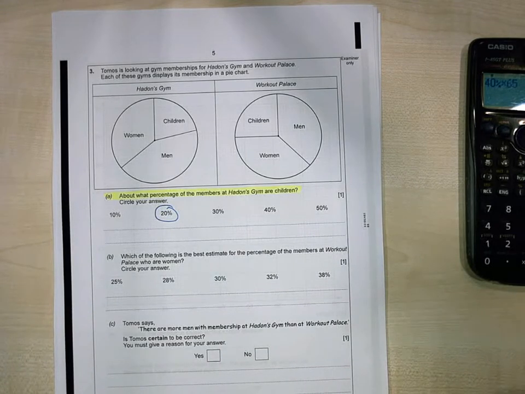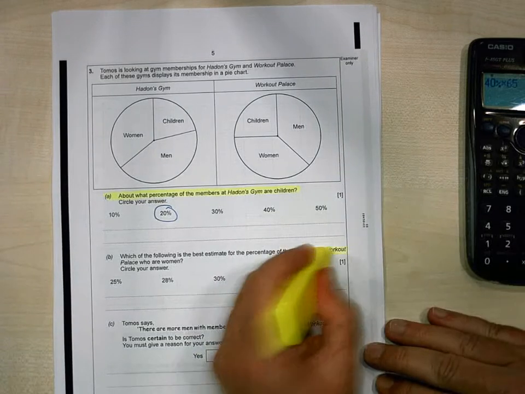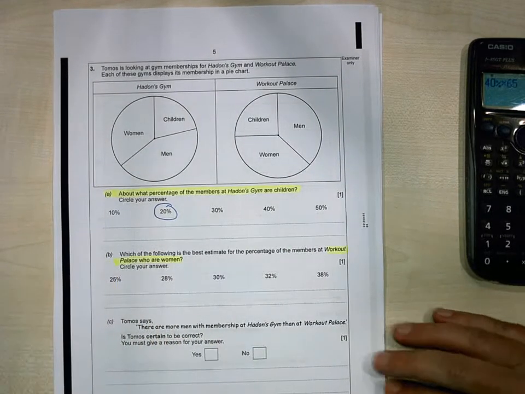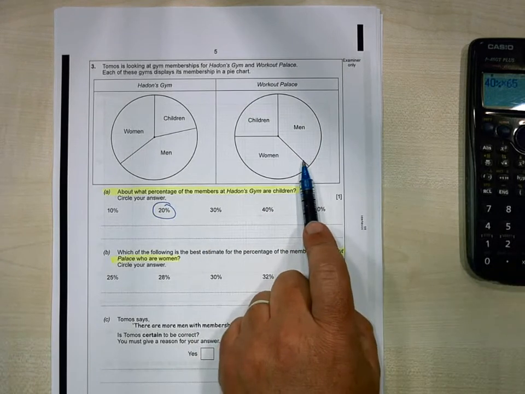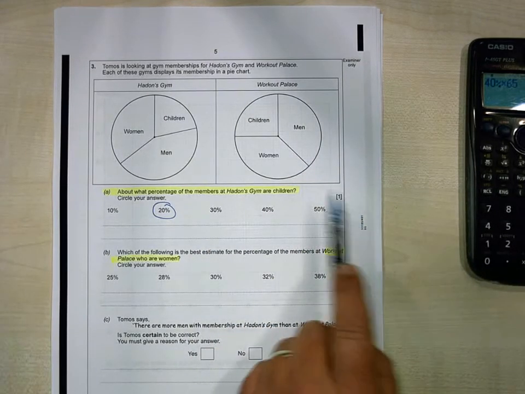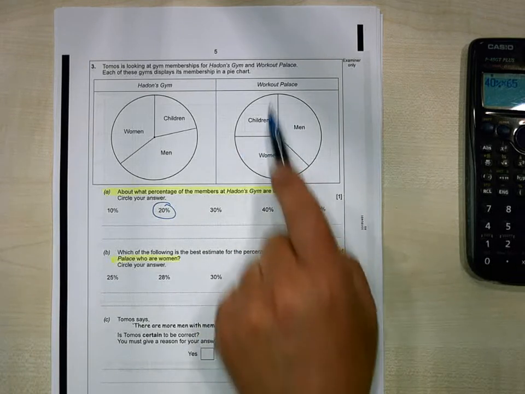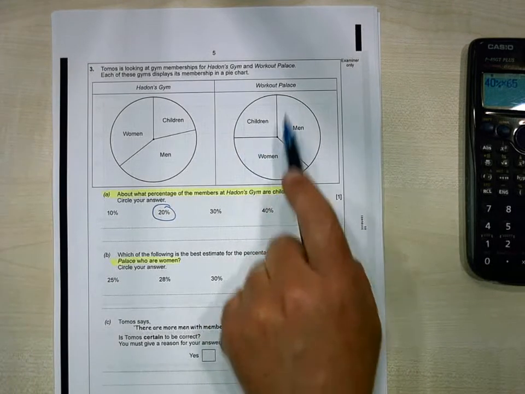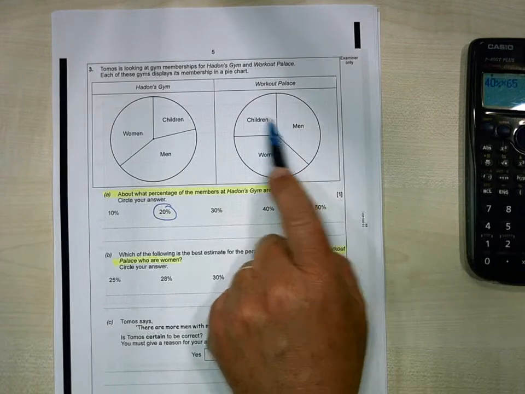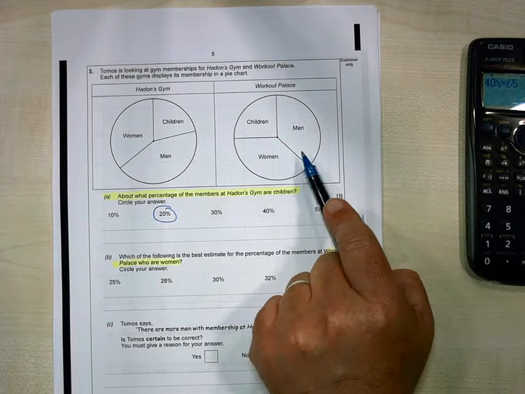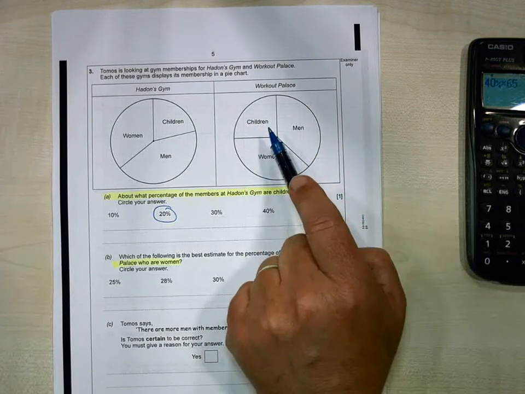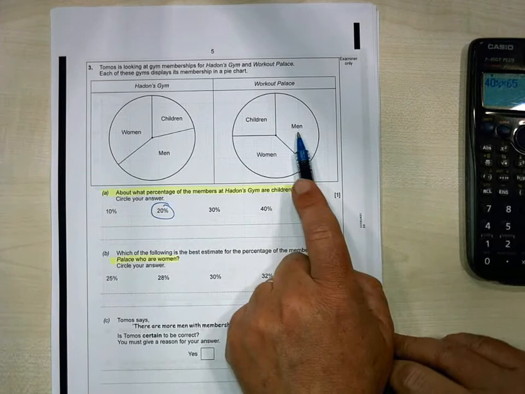B, which of the following is the best estimate for the percentage of the members at Workout Palace who are women? So, I'm now moving to this one, and the children is a quarter. Yeah, that's a right angle. So I can take out a quarter of the pie, which is children, and these two look the same size.